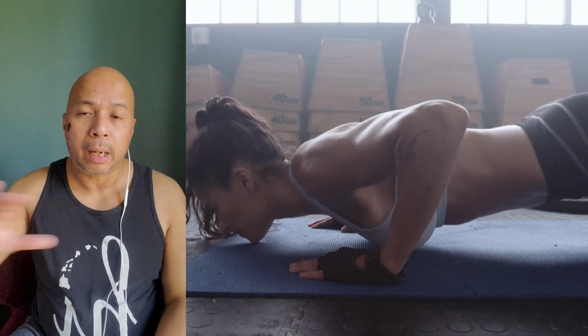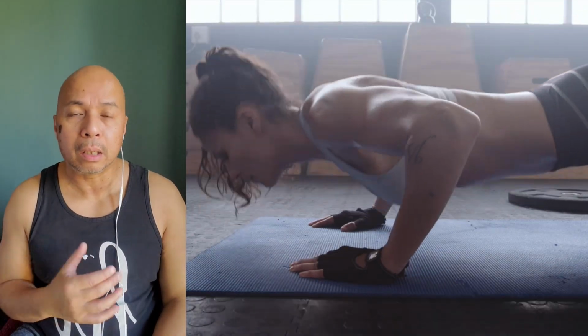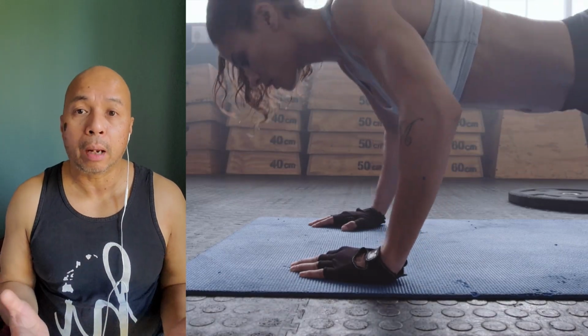RMR, let's kind of put that out of the equation because that's a little confusing. MAL, which is metabolic activity level, that's easy. It's a no-brainer. You just be more active during the day.